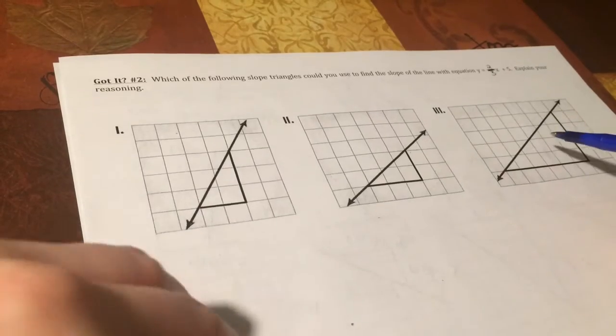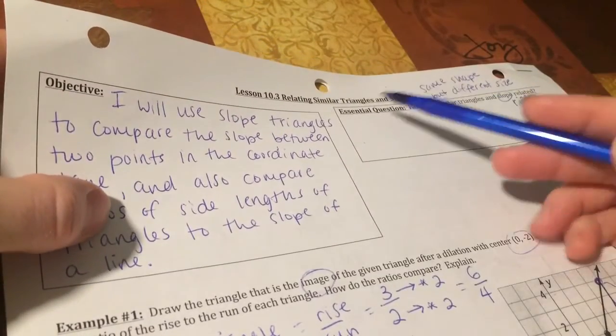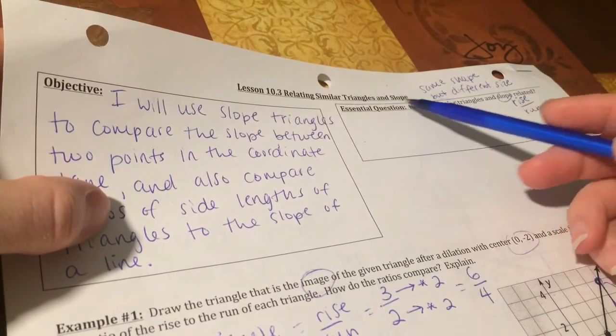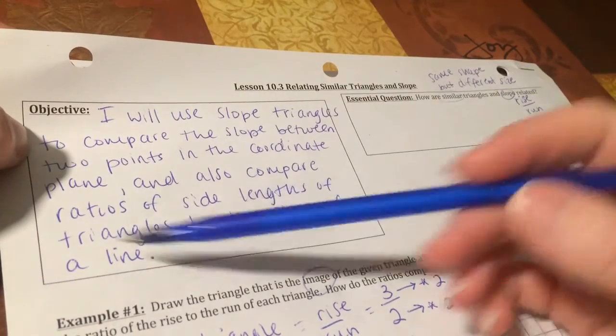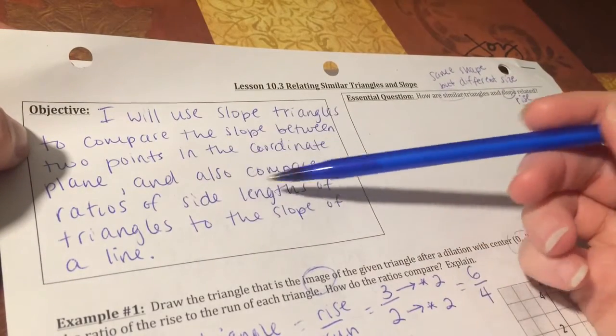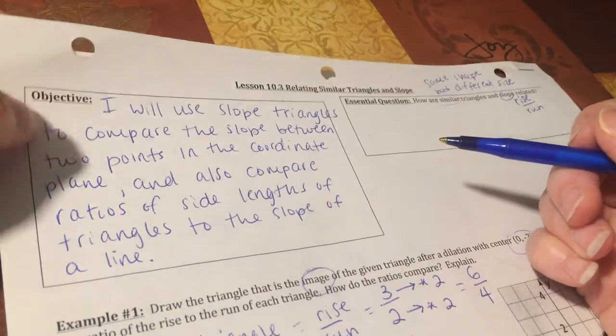In this video, we're going to be going over the Got It number 2 in lesson 10.3, and we're relating similar triangles and slope. We're comparing the ratios of the side lengths of triangles to the slope of a line.